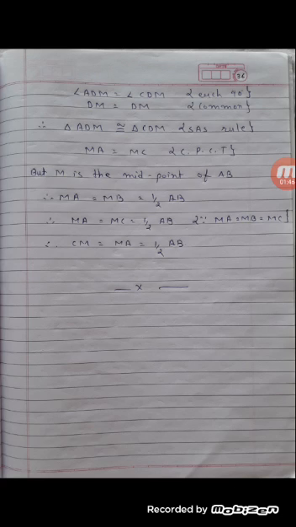So we can write MA is equal to MC. But M is the midpoint of AB. So we can write MA is equal to MB is equal to 1/2 AB. But you see, MA is equal to MB is equal to MC. So we can write MA is equal to MC is equal to 1/2 AB. It means CM is equal to MA is equal to 1/2 AB.